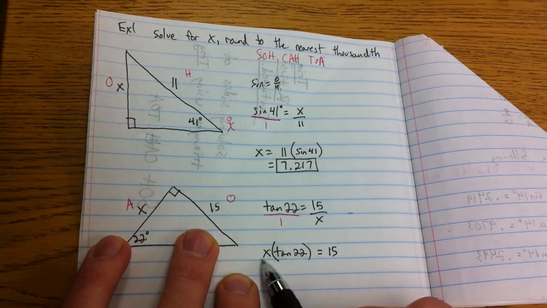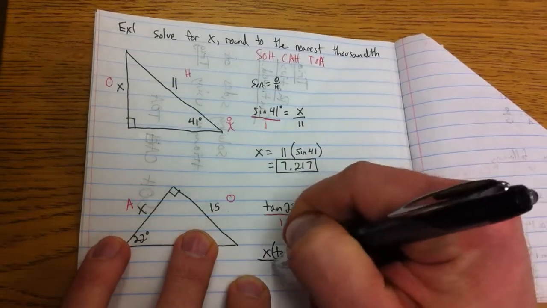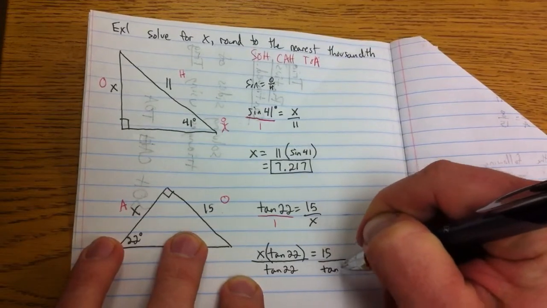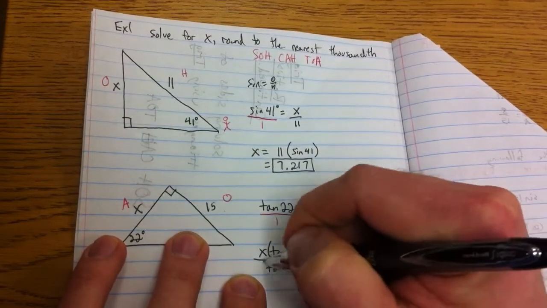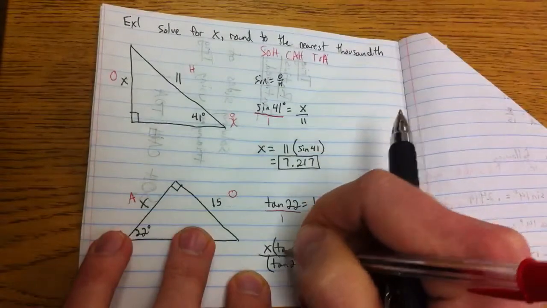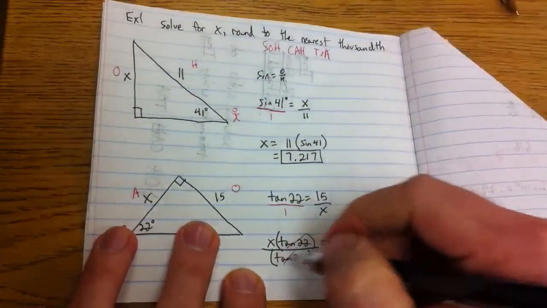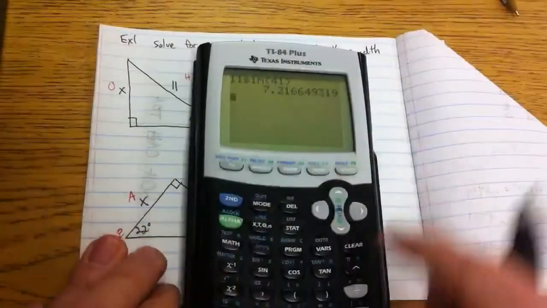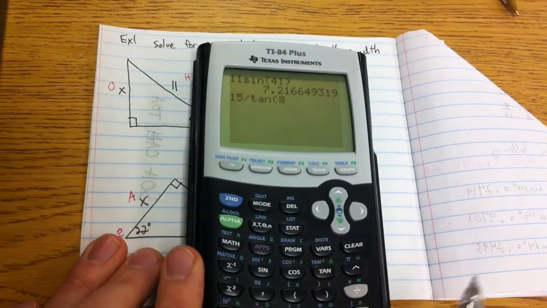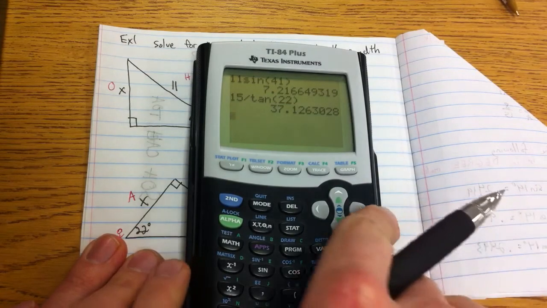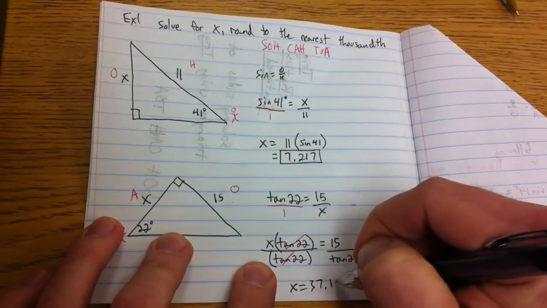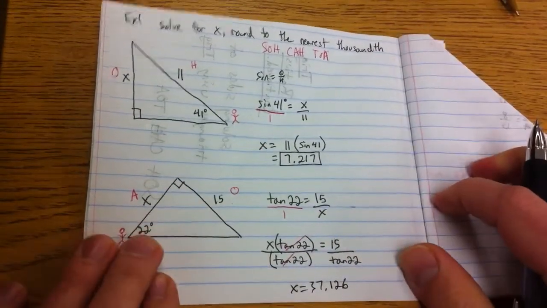So I'm going to divide by tangent of 22 on both sides, just like I would solve any proportion. Those cross out, and I'm left with x equal to 15 divided by tangent of 22. So I take 15 and divide by tangent of 22, close the parentheses, and I get 37.126. So x is equal to 37.126. Those are my two examples.